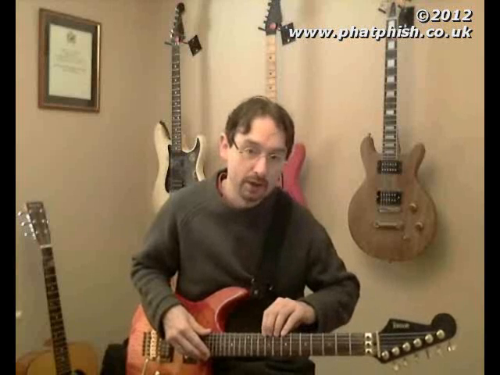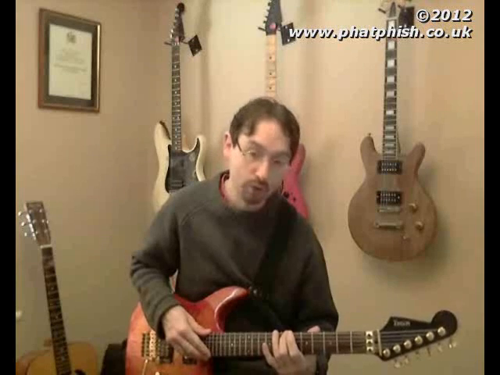Because of the way the notes are laid out on a guitar, we can move that scale box around and move from one key to another just by moving the box up and down the neck. So you can transpose pieces of music.